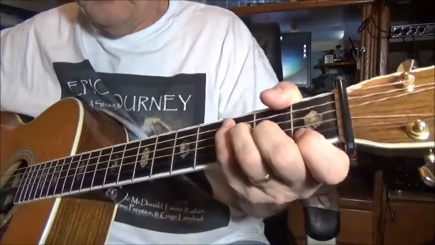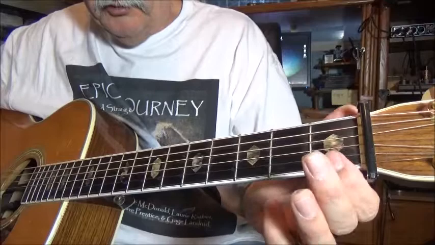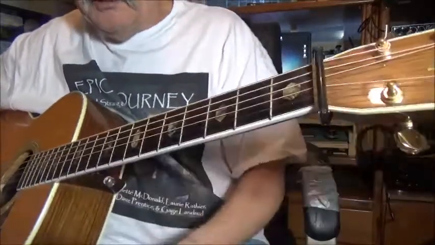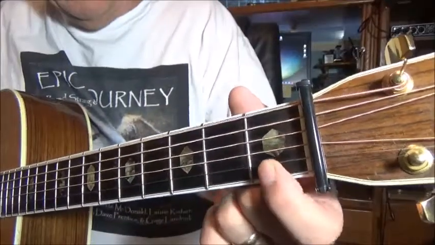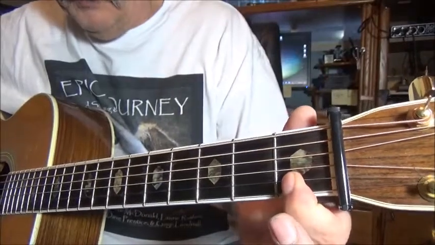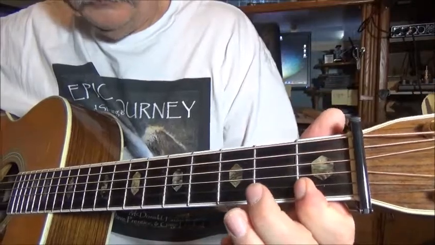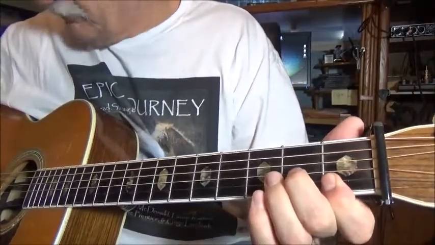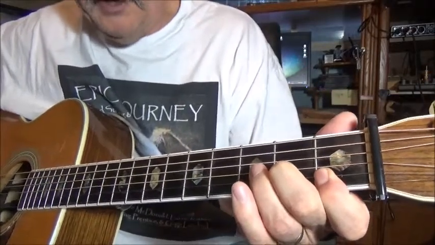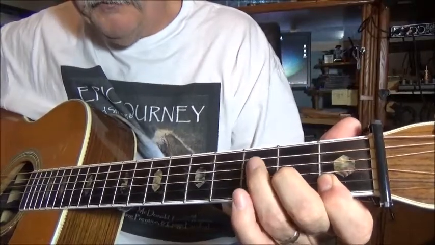Now F is a bit of a sticky chord because there's several ways to show you, but I'm going to show you the easier way. So these two strings, your E and your B string, these have to both be pushed down with your pointer finger. Next, your middle finger goes on the 3rd string, 2nd fret. Middle finger on the 3rd string, 2nd fret.